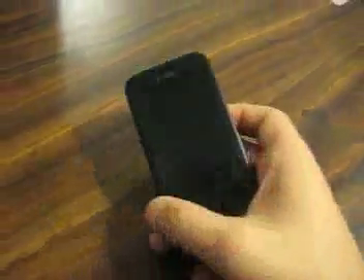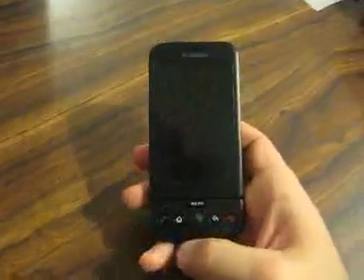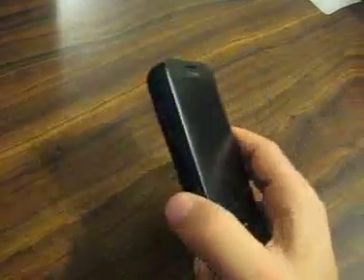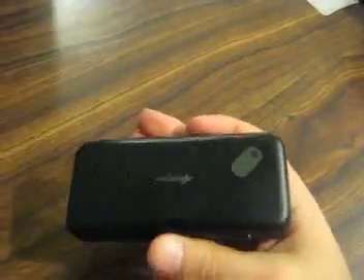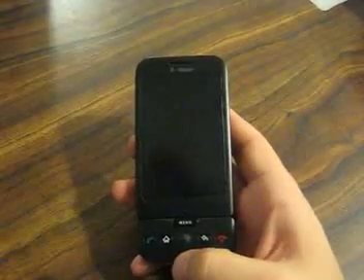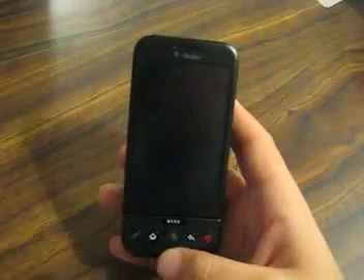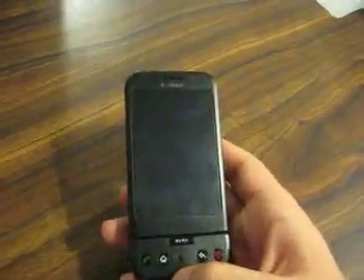Okay, hi there. I'm going to give a really quick review on some of my initial findings with my brand new G1. I've had this for about 2-3 weeks now, and I've really liked it overall.